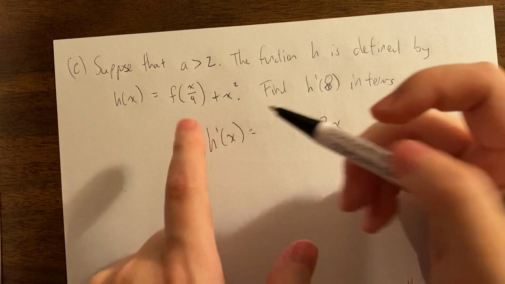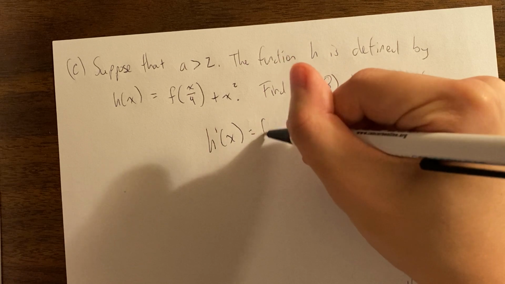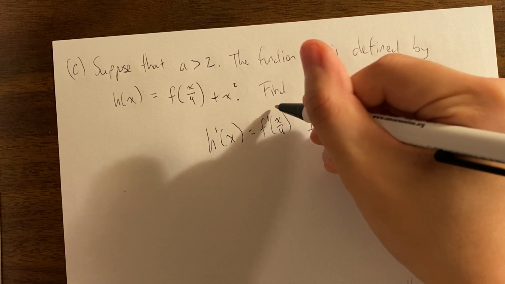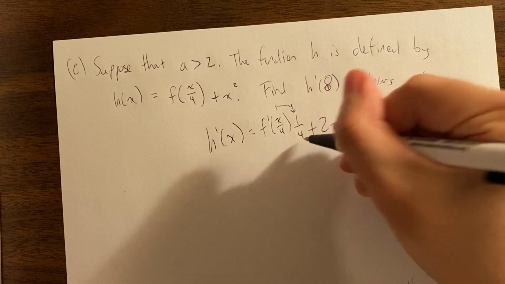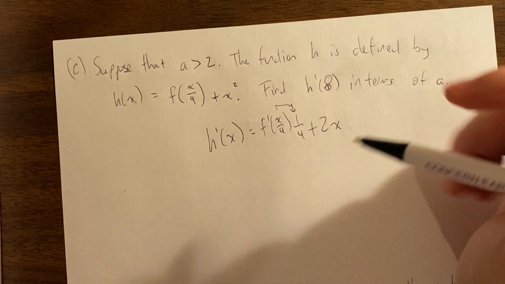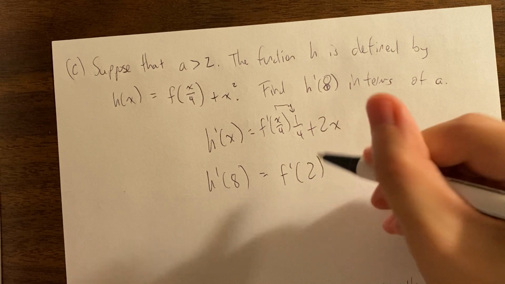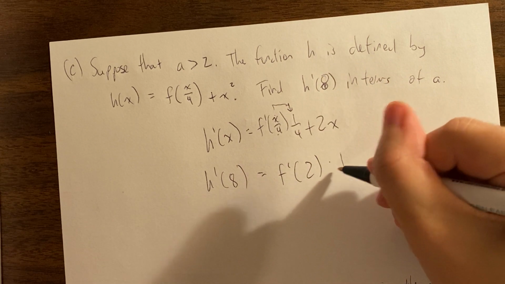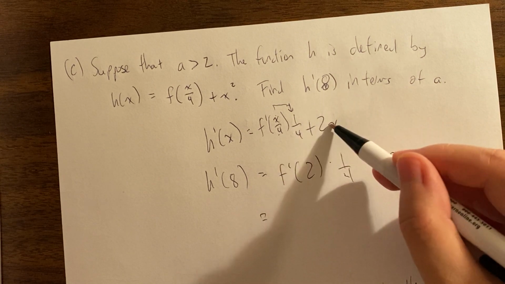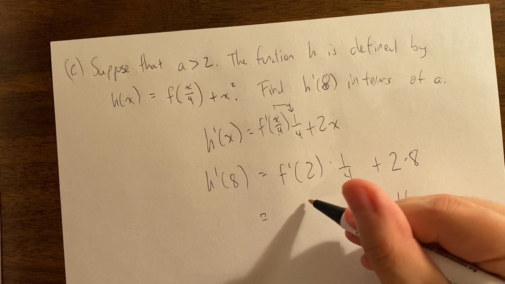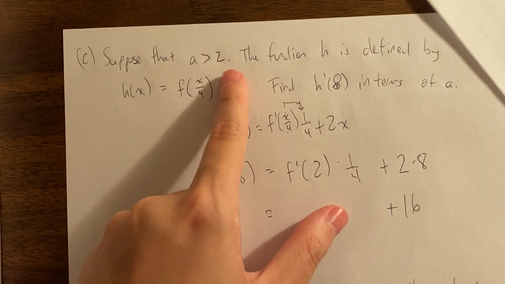So when we multiply by the chain rule, it'll be the derivative of this inside thing, which will be times 1/4. So let's do that. So it's going to be f prime of x over 4. And then you need to multiply by the derivative of the inside function, which again is 1/4. Then we're going to plug in 8, which won't be too bad. So it's going to be f prime of 2 inside here because it's 8 over 4 times 1/4. And then we're going to write 2 plus 8 because we plugged in 8 for x as well. So this is going to be plus 16 at the end. And then what we need to do is we need to find f prime of 2. So it says in the question that a is bigger than 2.